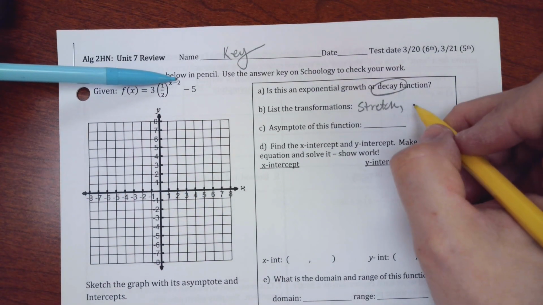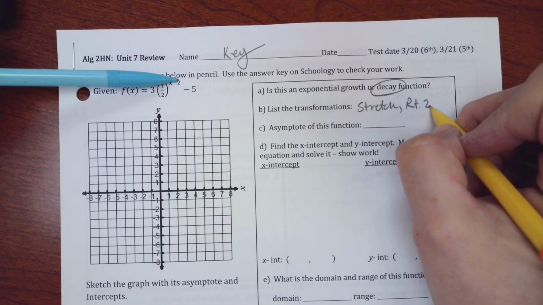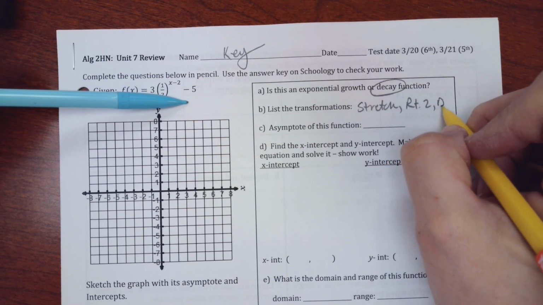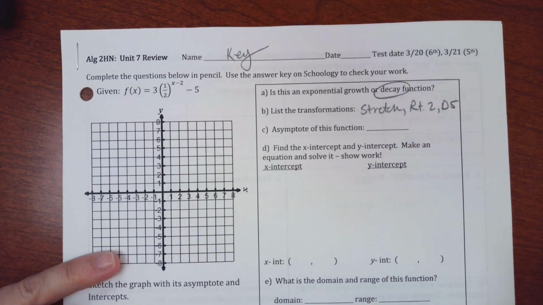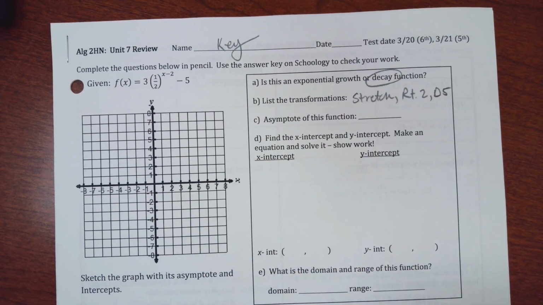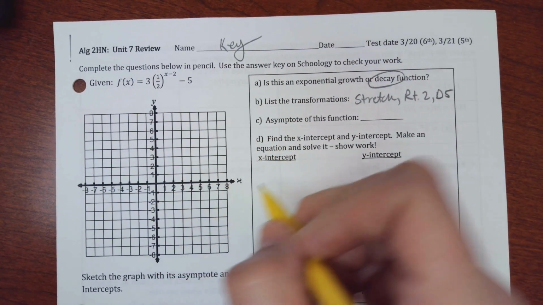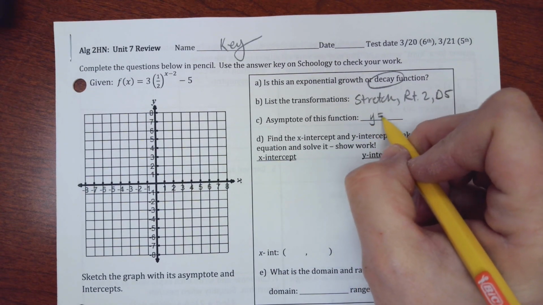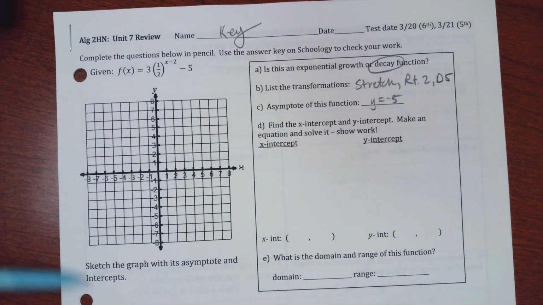The -2 right here is moving you to the right 2, and then this is moving you down 5. Exponential functions have horizontal asymptotes. It was at y equals 0, now it's down 5, so y equals -5. So I can go ahead and draw that on there.